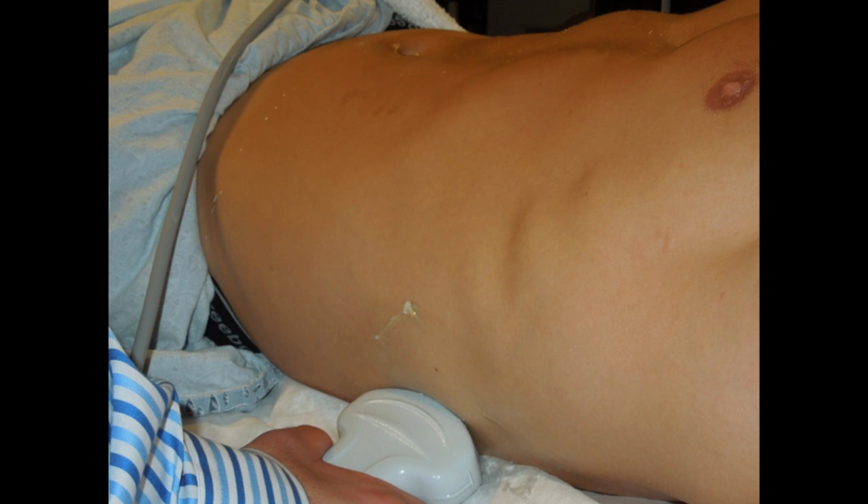This is your probe. It's going to be usually more superior and posterior than the right upper quadrant. Oftentimes your hand will be on the bed. As you can see here, it's laying right on the cot.